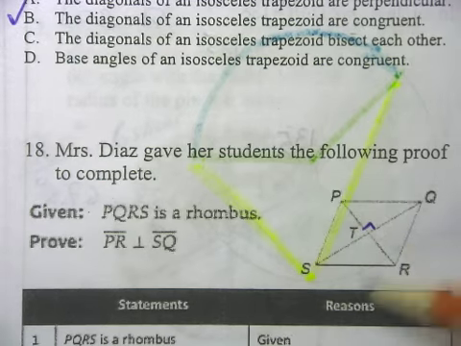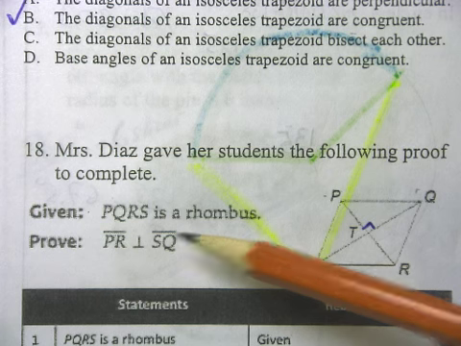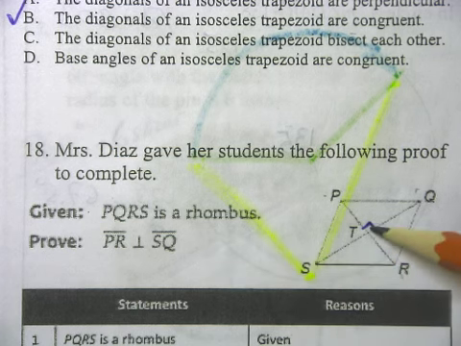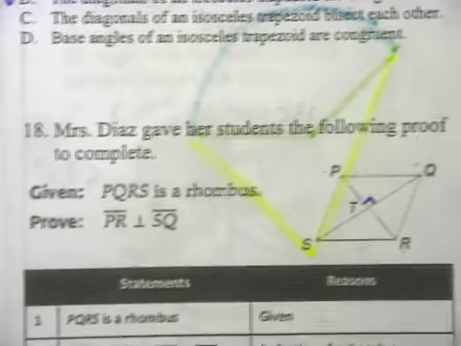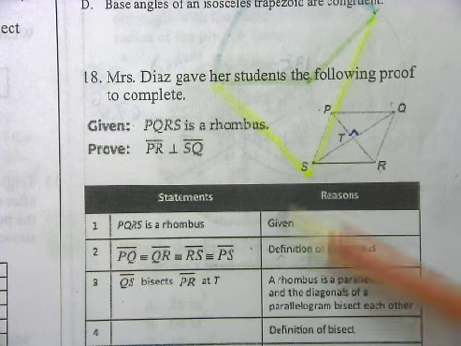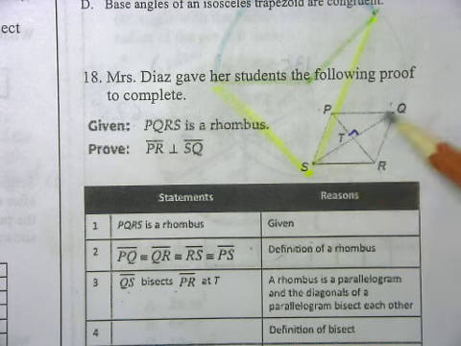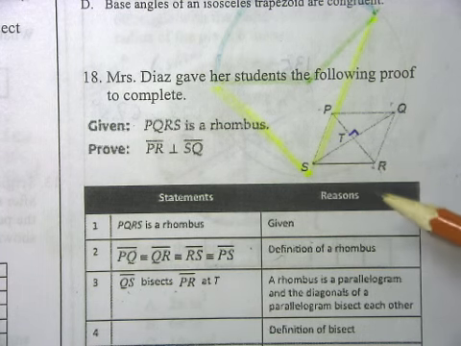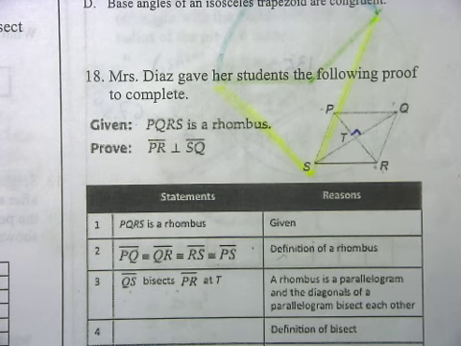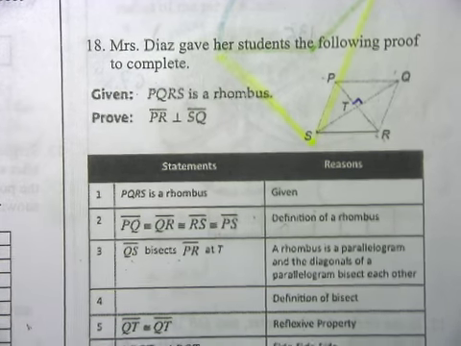And finally, number 18. Number 18, we have here a parallelogram. Excuse me, not a parallelogram, we have a rhombus, right? PQRS. And they want me to prove that PR is perpendicular to SQ, that it makes 90 degrees. Then they give me some definitions of the rhombus. They tell me which sides are congruent to each other. They tell me that QS bisects PR, where here's QS and it's bisecting PR.